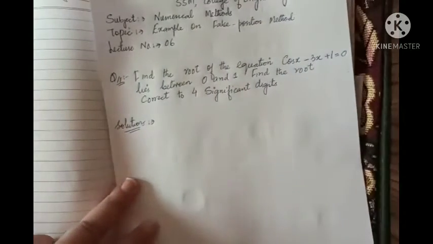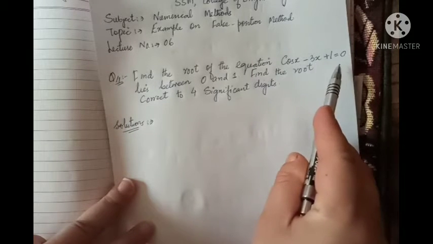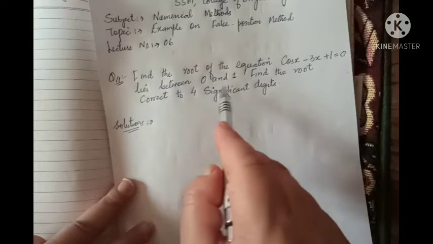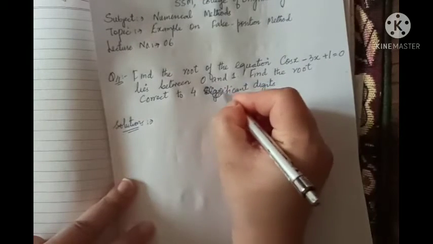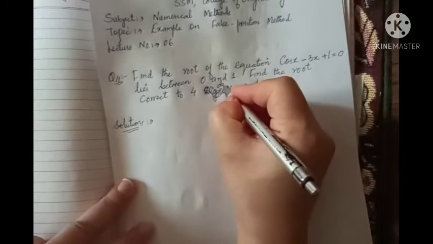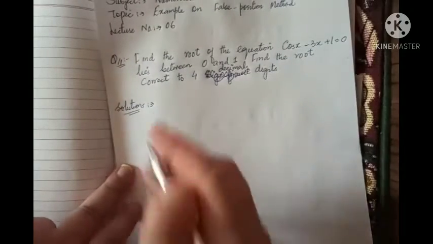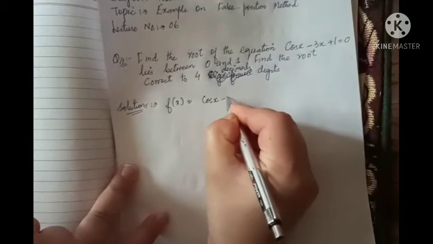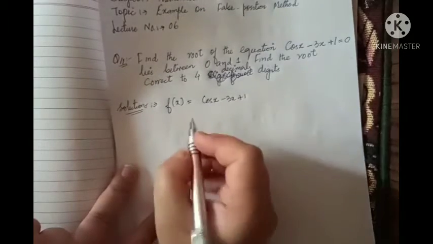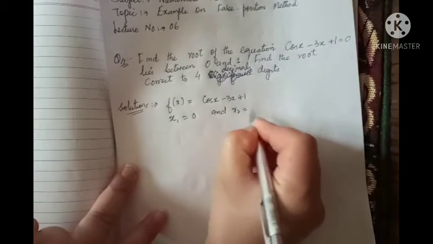So today's question is: find the root of the equation cos x minus 3x plus 1 equal to 0, whose root lies between 0 and 1. Find the root correct to 4 significant digits. Let us do it up to the 4 decimal digits, so that you will understand it. You know that our equation is cos x minus 3x plus 1. Our x1 is 0 and x2 is equal to 1.